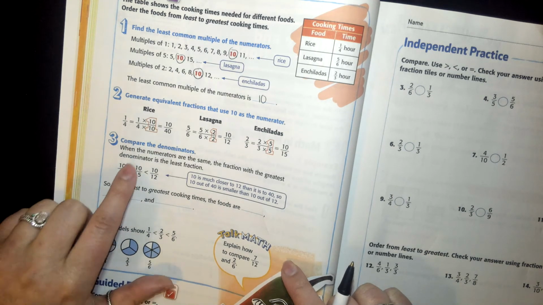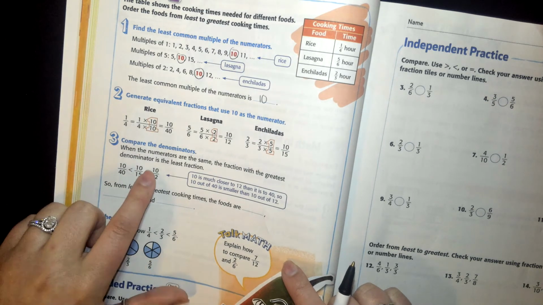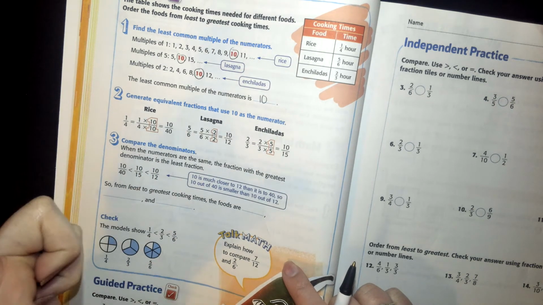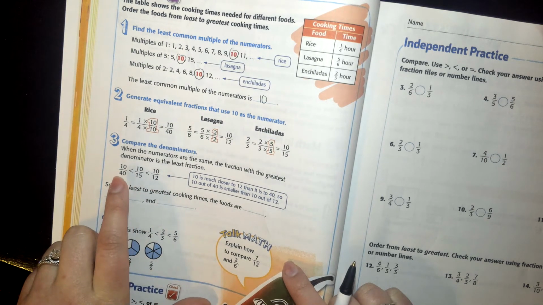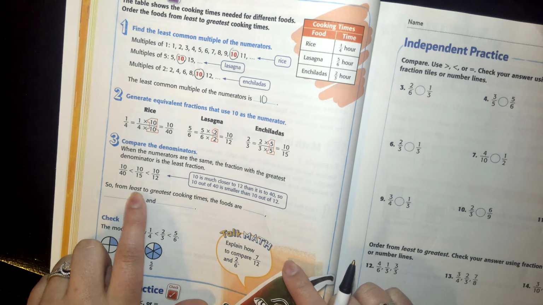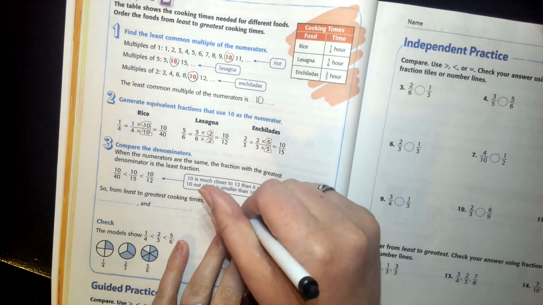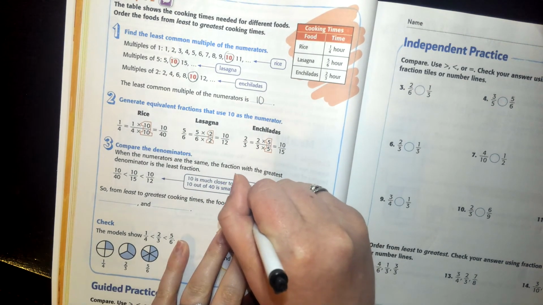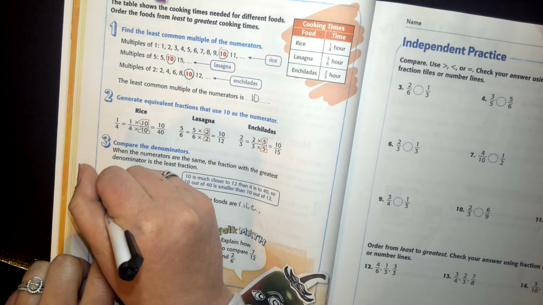Okay, here I have 10 out of 15 pieces. So those are going to be a little bit bigger pieces. And here I have 10 out of 12 pieces. And so those are going to be even bigger pieces. So the biggest denominator, when the numerators are the same, is actually the smallest fraction. So from least to greatest cooking times, the foods are rice, then enchiladas, then lasagna.